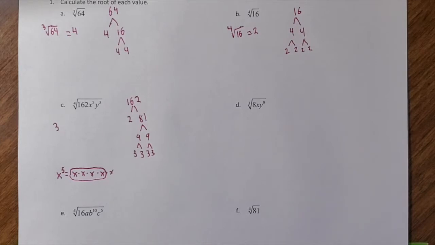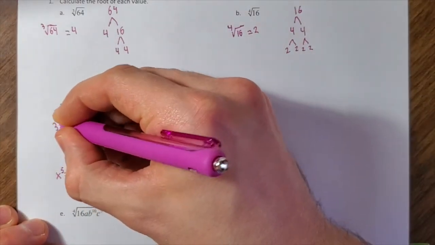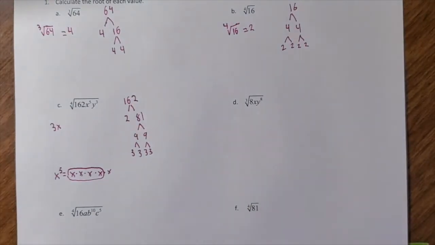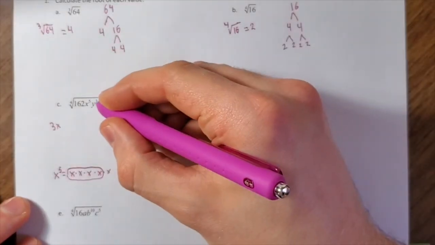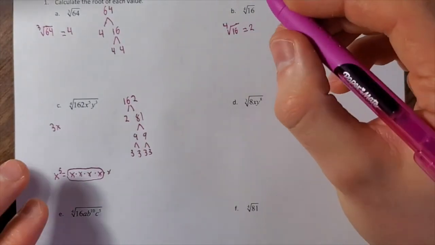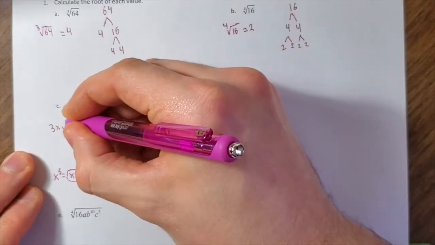So by definition, the fourth root of x to the 4th is simply just x. So we can pull out one of these x's, and we're going to leave the remaining x underneath our fourth root sign. And our y to the 3rd, well, that's 3 y's, so we're just one shy of getting a fourth root there. So we're going to end up leaving that y to the 3rd under our fourth root sign.